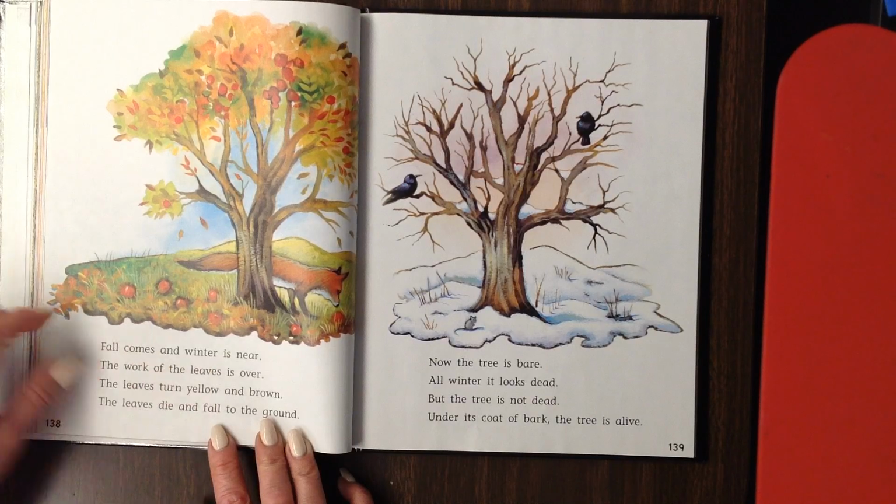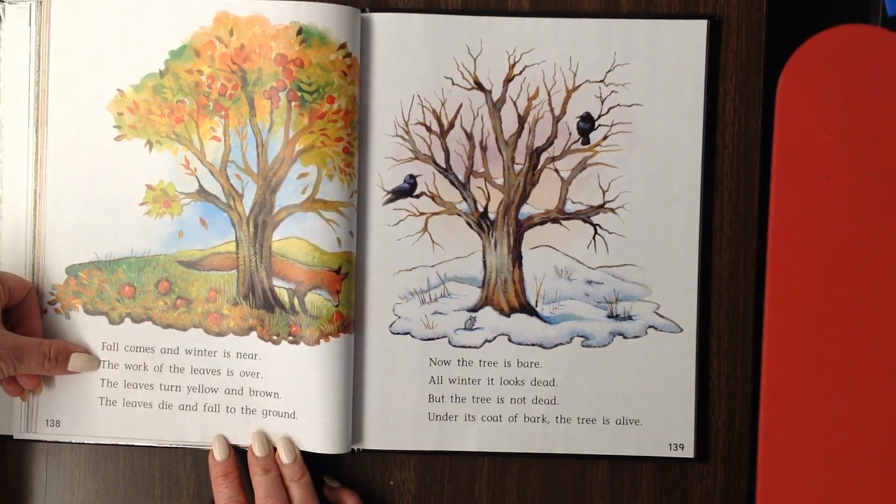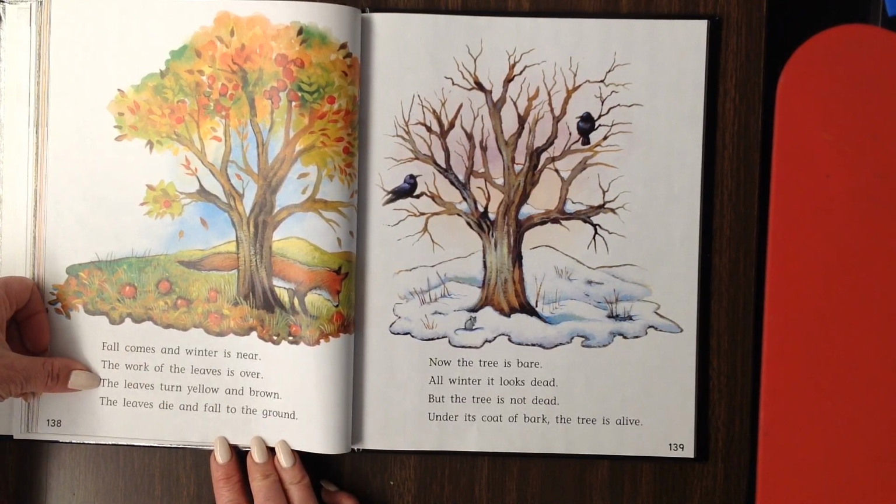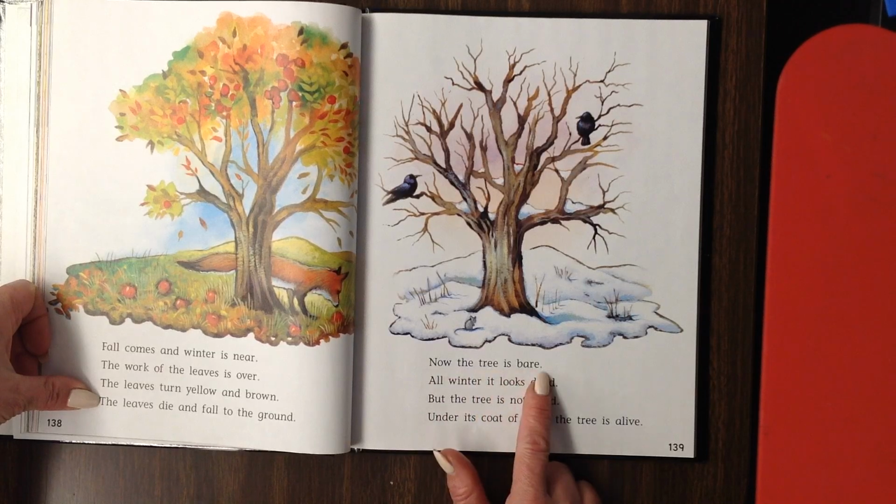Fall comes and winter is near. The work of the leaves is over. The leaves turn yellow and brown. The leaves die and fall to the ground. Now the tree is bare.